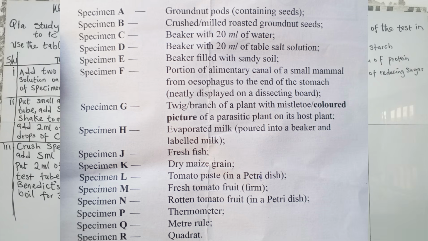Specimen F, a portion of the alimentary canal of a small mammal from the esophagus to the end of the stomach. Specimen G, a twig or branch of a plant with a mixed color picture of a parasite plant on its host. Specimen H, evaporated milk. Specimen J, fresh fish.